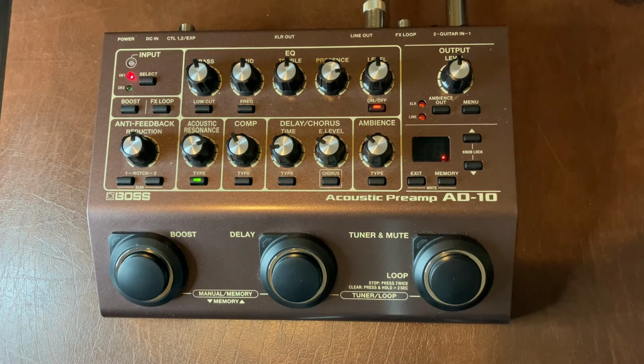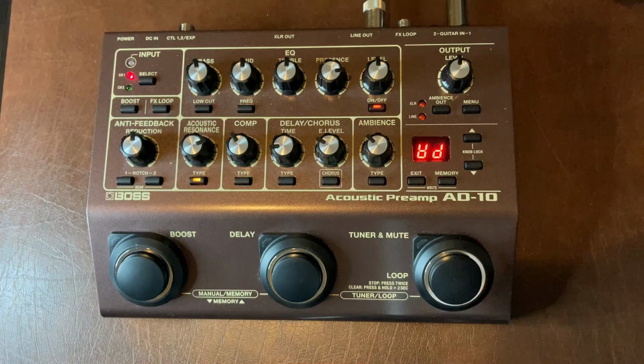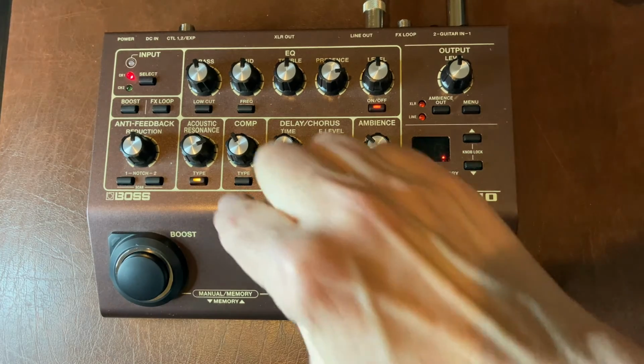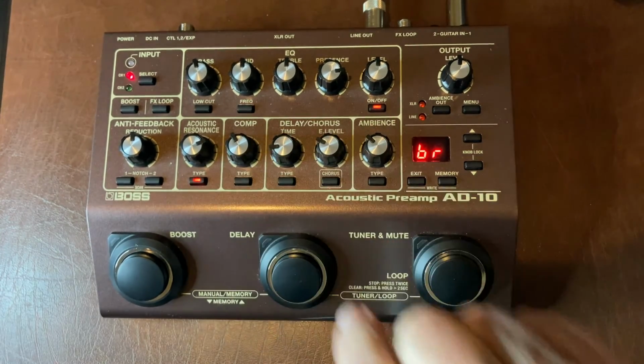Next, we have a wide setting. Wide is a mellow sound. Very resonant. And lastly, we have what's called a bright sound.